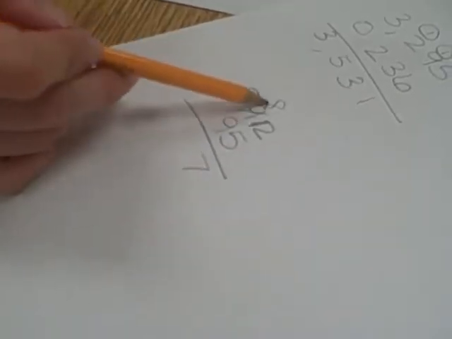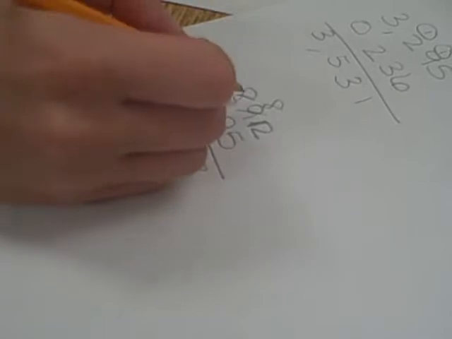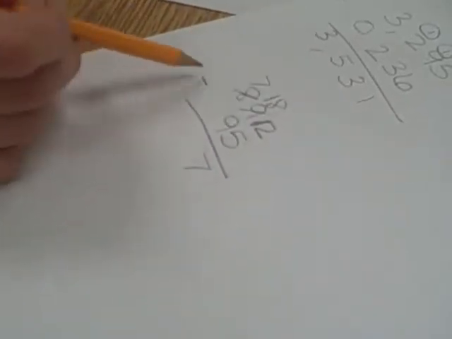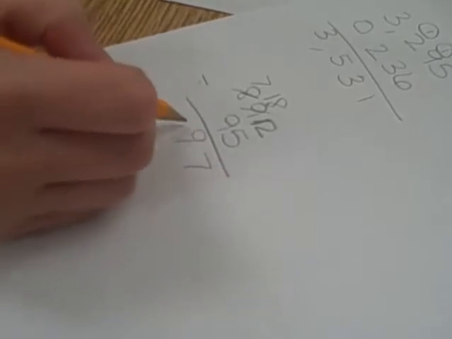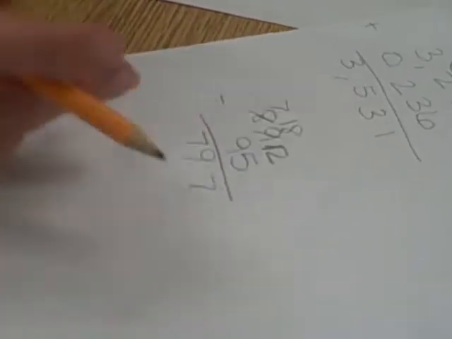We've got a problem here again. 8 take away 9 we can't do, so we're going to borrow from our neighbor. This becomes a 7, and now we've got an 18. 18 take away 9 is 9, and we've got the 7. 797.